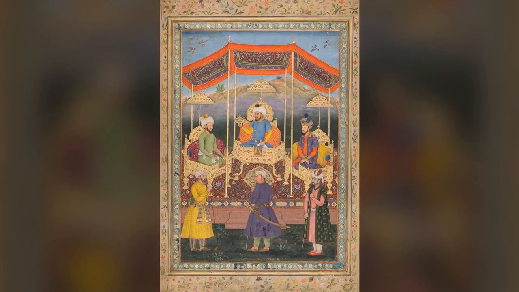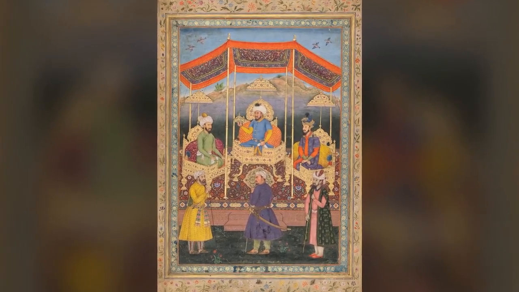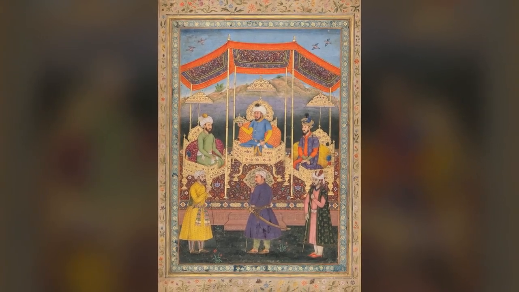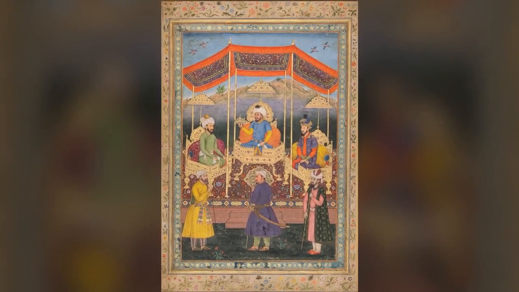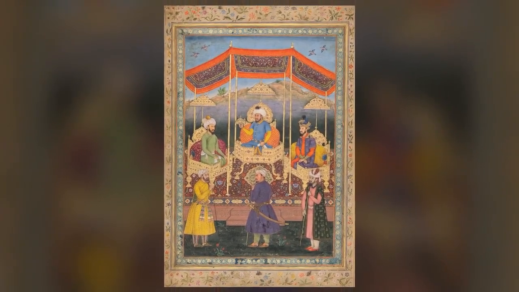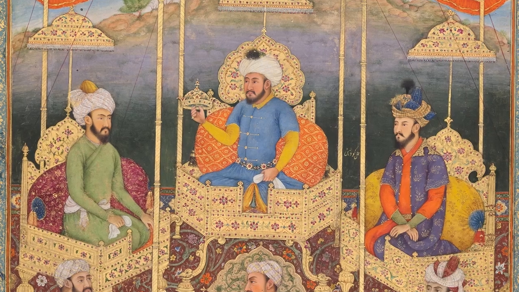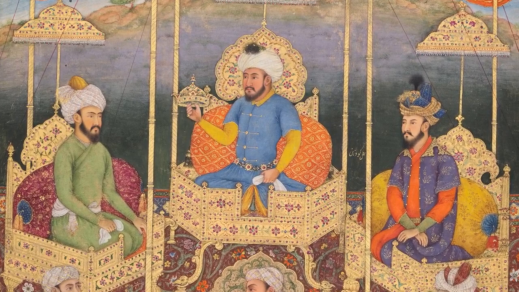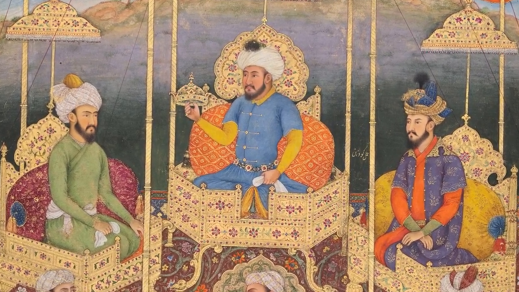These emperors traced their blood to Timur, the world conqueror, and beyond him, by legend, to Genghis Khan himself. To paint the rulers of the house enthroned together was to make a claim no rival could argue with, that the throne had passed unbroken from one rightful hand to the next.